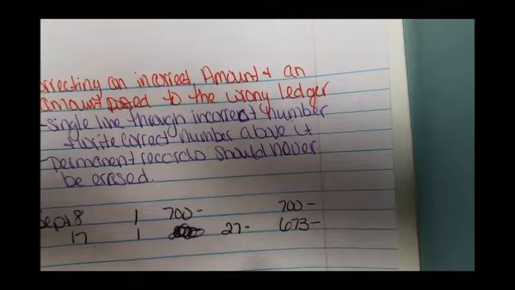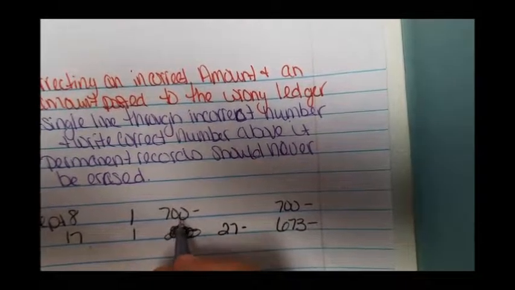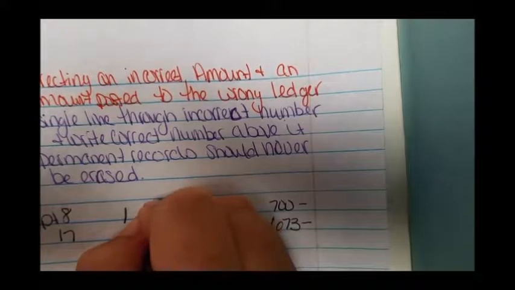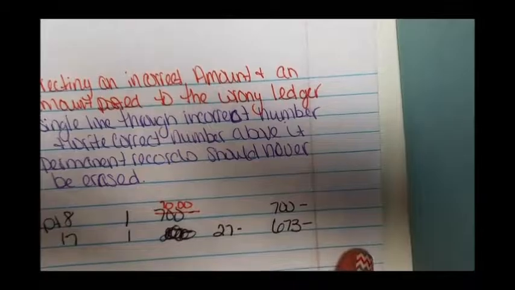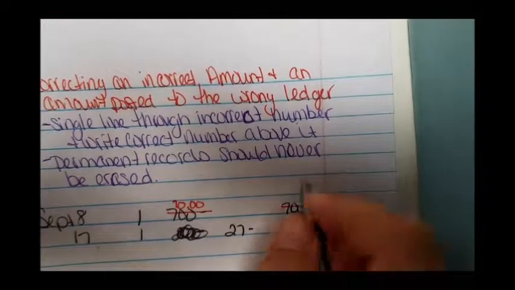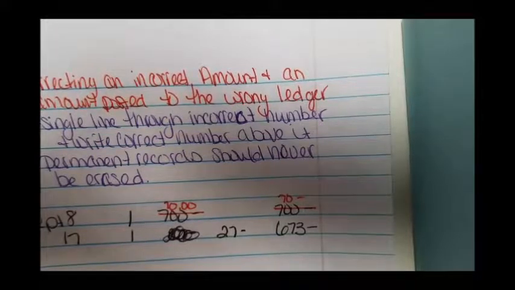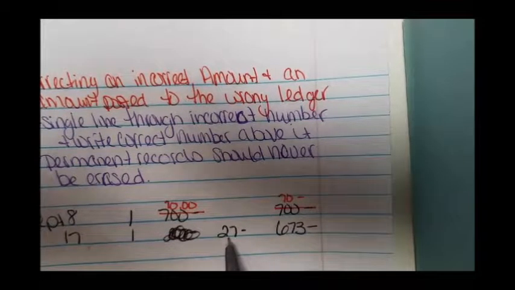So let's say we've made a couple mistakes here. This should not have been $700. It should have only been $70. So to correct that, I draw a single line through it, and I just write $70 above it. Then I have to fix my balance. That balance is no longer $700, it is $70. Here, this should not have been a credit. It should have been a debit.